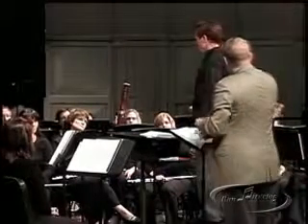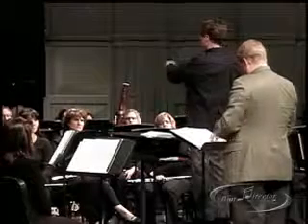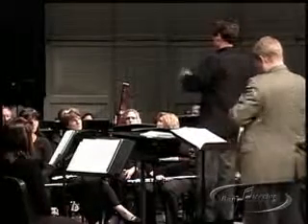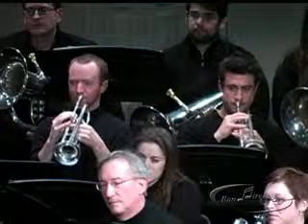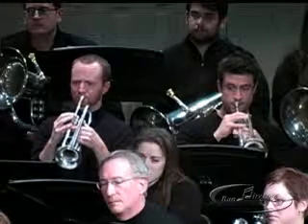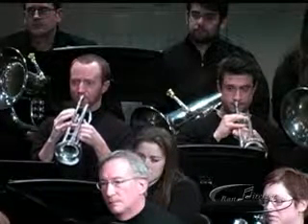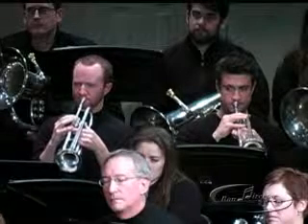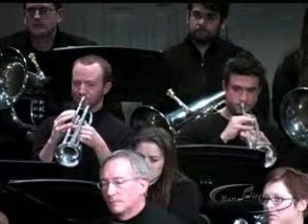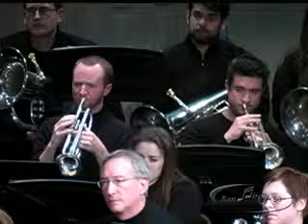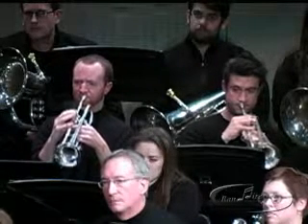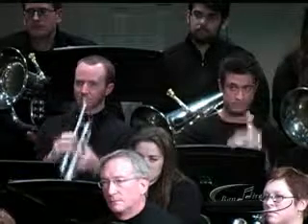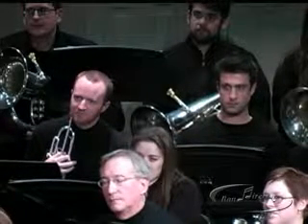Okay. So let's do the whole 8 bars without the chaconne underneath. No, the other way. That's right. There you go. There you go. Bravo, beautiful. And that'll come together a little bit better.